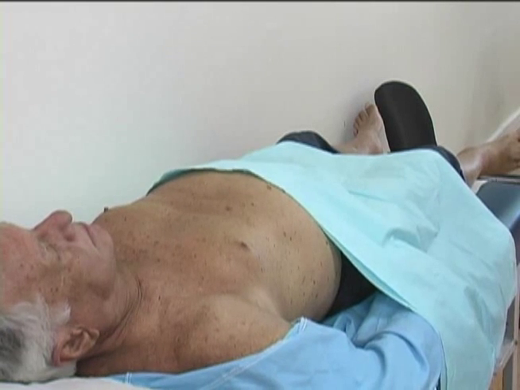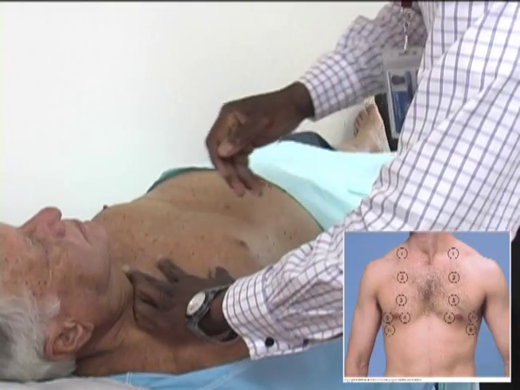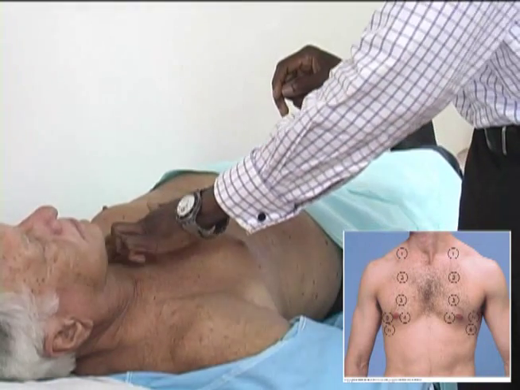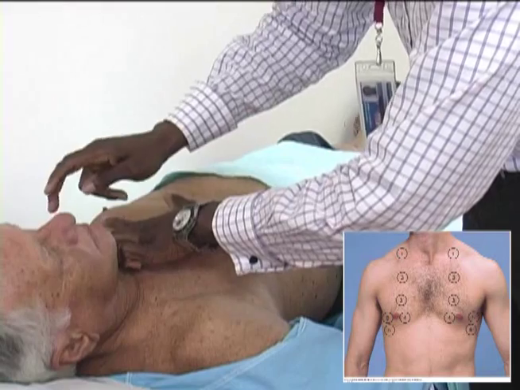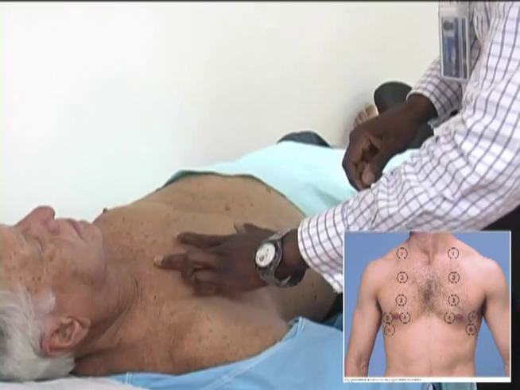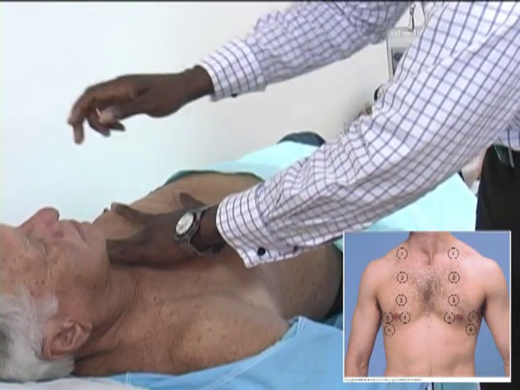So we will first start in the region above the clavicle to be sure that the apex is percussed. And we will do the same on the other side. And we will continue with each intercostal space in the midline, all the way down to the 6th space.